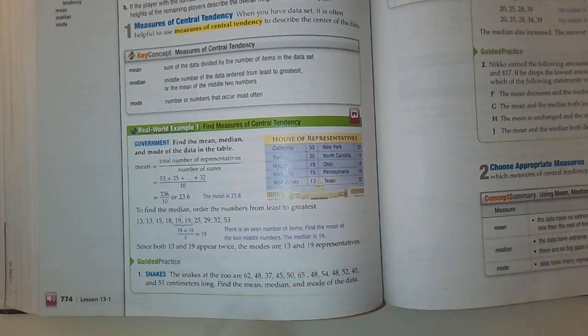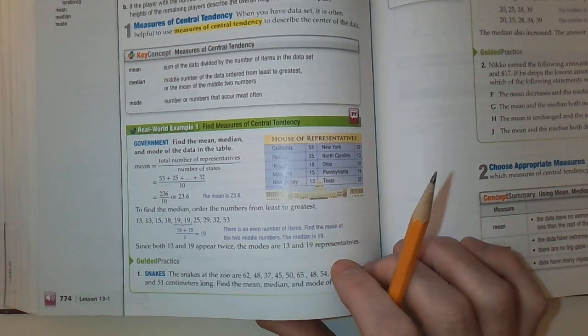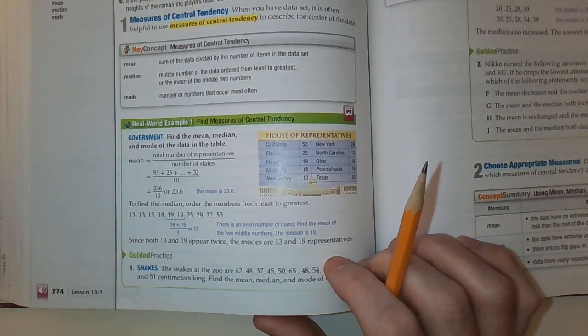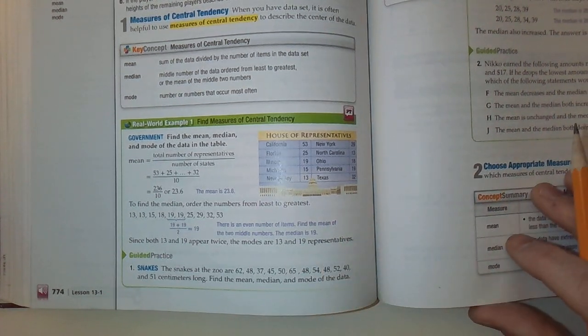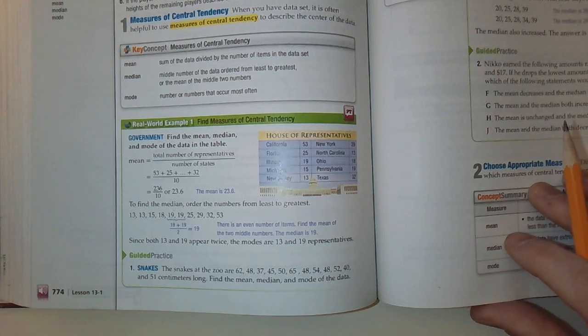Okay, so that's it for example number one. We're going to do the last half of 13.1 next time.